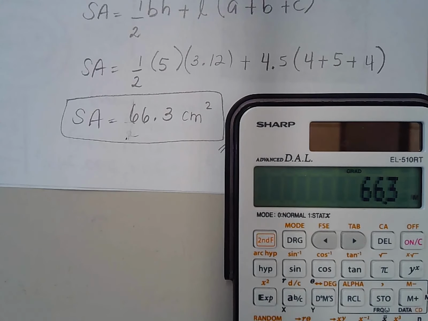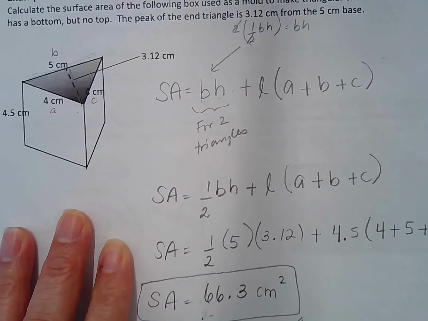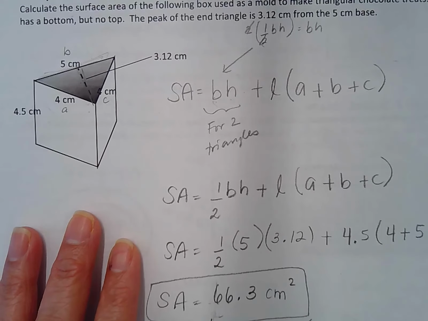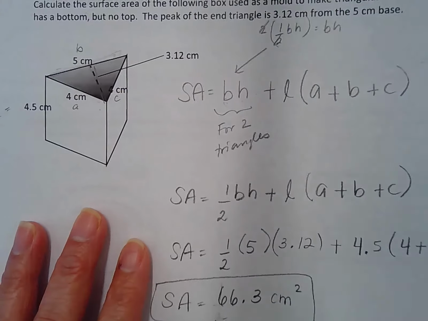Are there any questions about that? Yeah? How do you mark the sides? Like A, B, C? How did I mark the sides? You can put C to A, or you can put B to A. Okay, that's a good question.